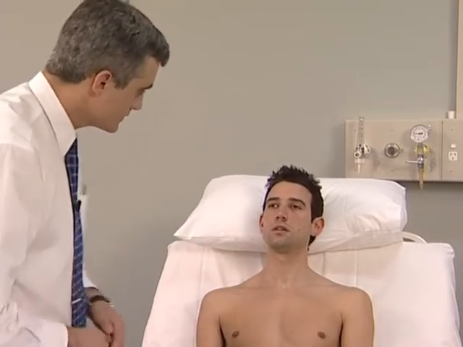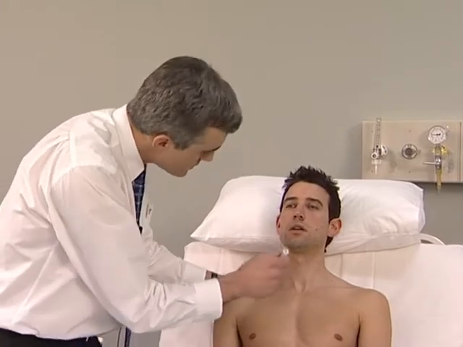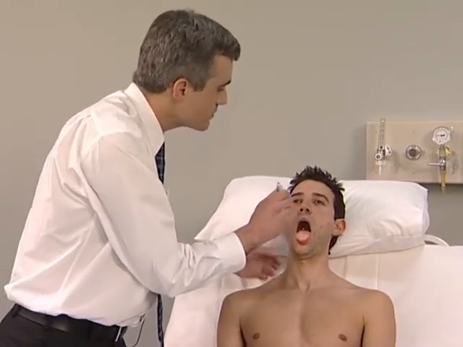Look at the tongue and inside the mouth for central cyanosis. Open your mouth. If the patient's voice sounded hoarse, get him or her to say a few words.